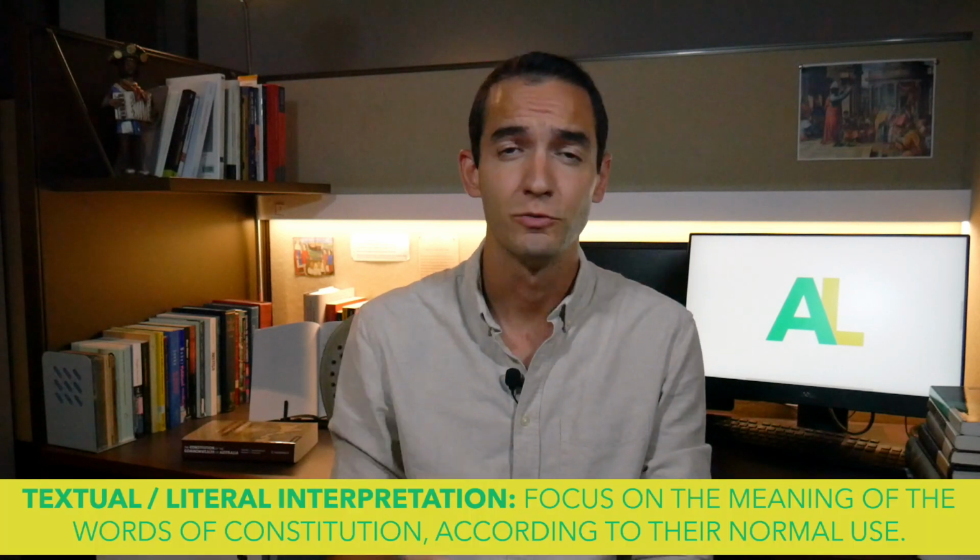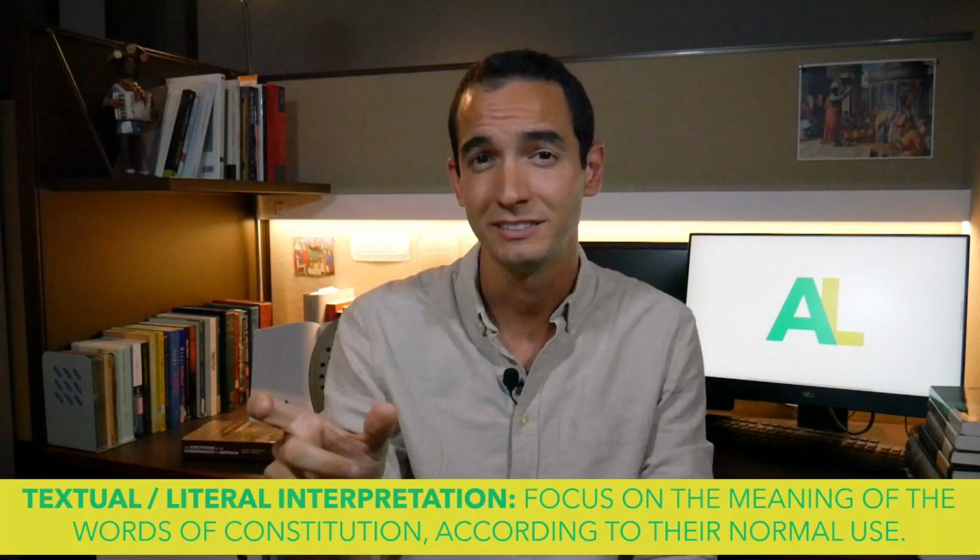As the name says, the textual interpretation focuses on the words and the phrases used in the Constitution. So instead of analyzing the Constitution as a whole, like the structuralist approach, the textual or the literal approach will look at the words, the specific meaning of each phrase used in the Constitution. The idea is to apply the words according to their ordinary meaning and usage.